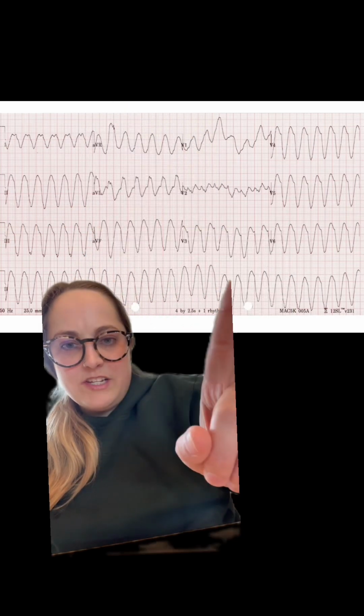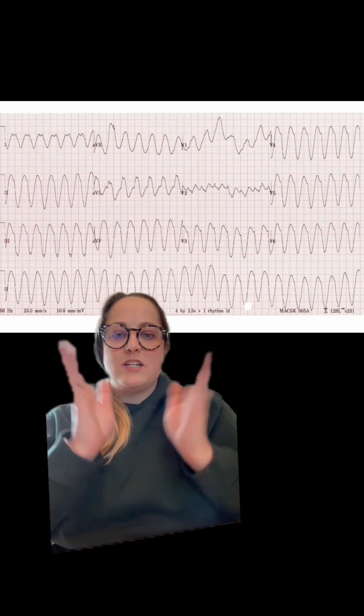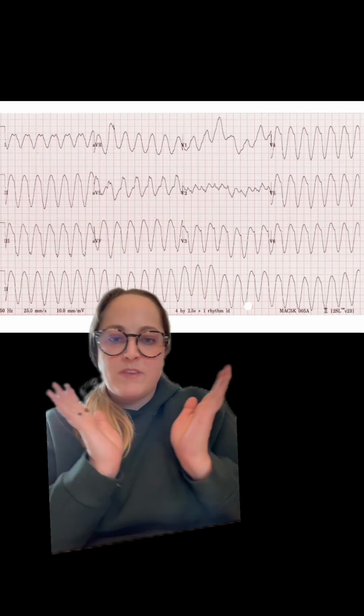The next rhythm is ventricular tachycardia. It's important to know that there are multiple kinds of ventricular tachycardia: polymorphic VTach and monomorphic VTach. Monomorphic being everything looks the same. Polymorphic means that it doesn't look the same. Ventricular tachycardia has a wide, complex QRS, and it's essentially this uncontrolled firing and contraction of your ventricles.